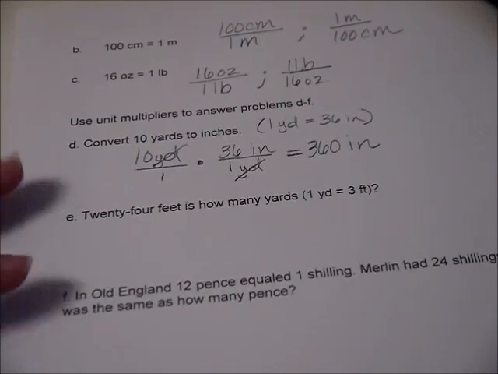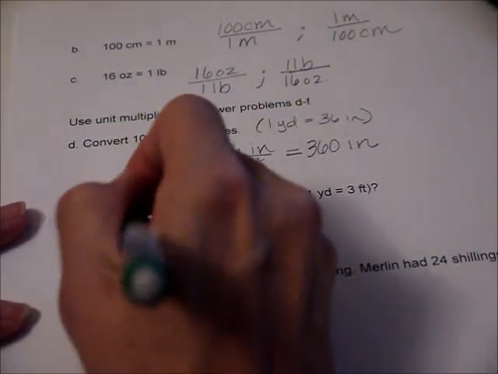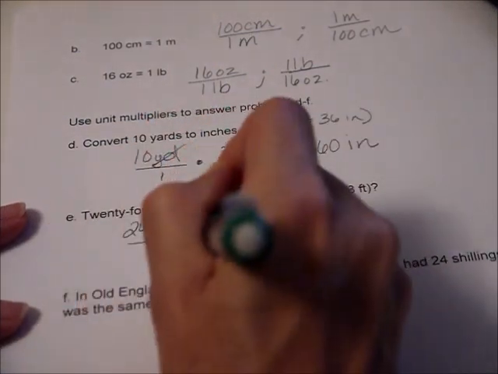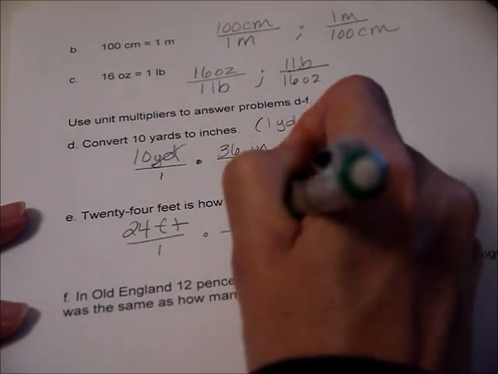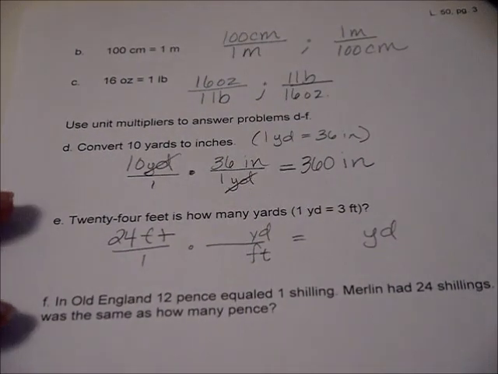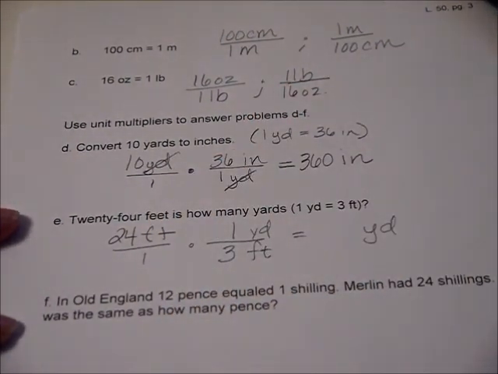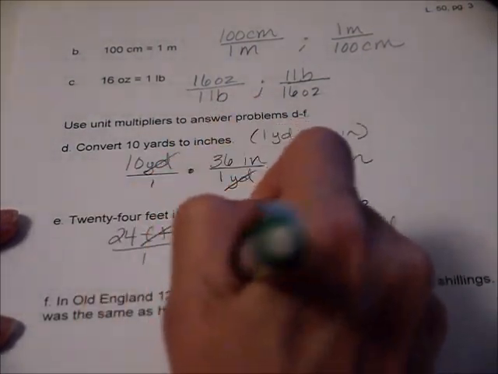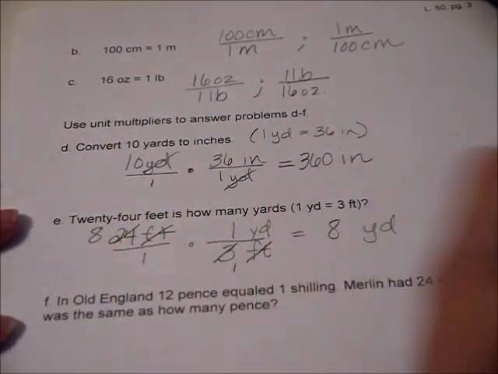All right, next one. 24 feet is how many yards? So we're going to convert 24 feet into yards. I'm going to want to end up in yards, so I should have yards up here and feet on the bottom. And what's my conversion? There are 3 feet in 1 yard. And so now we can cancel out our feet. And 3 goes into 24 8 times. So now it looks like our answer is 8 yards.